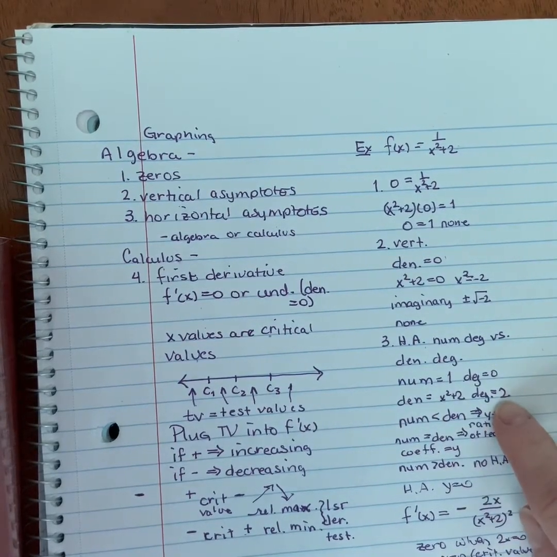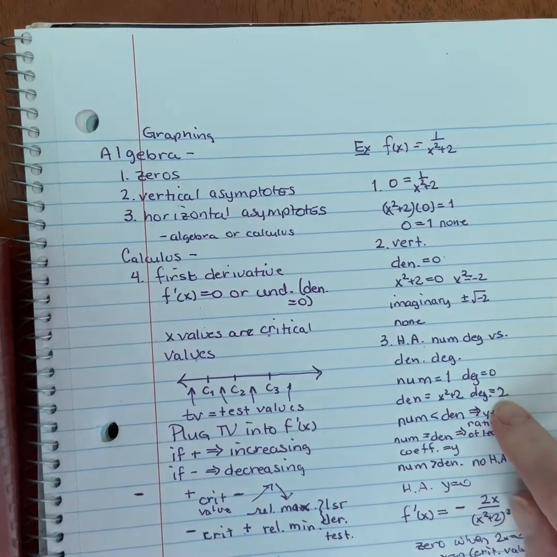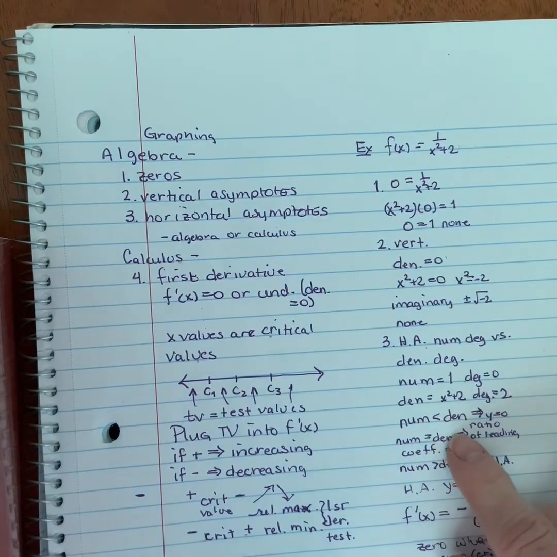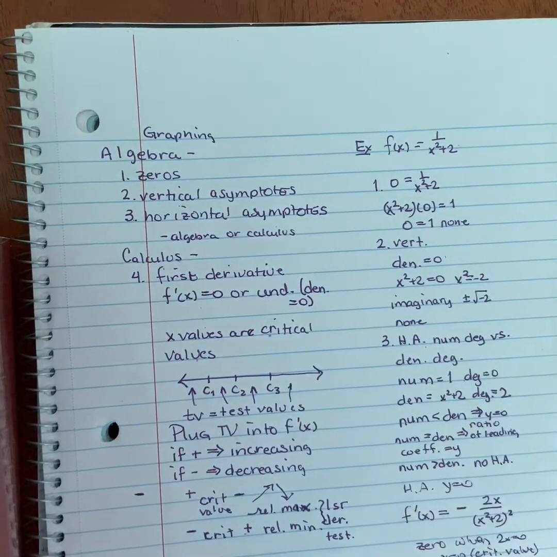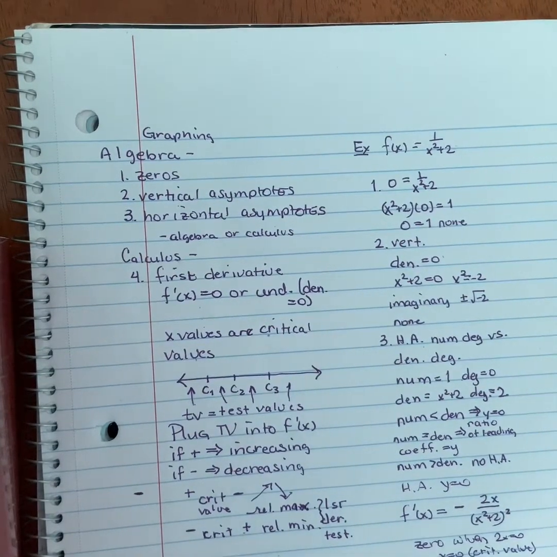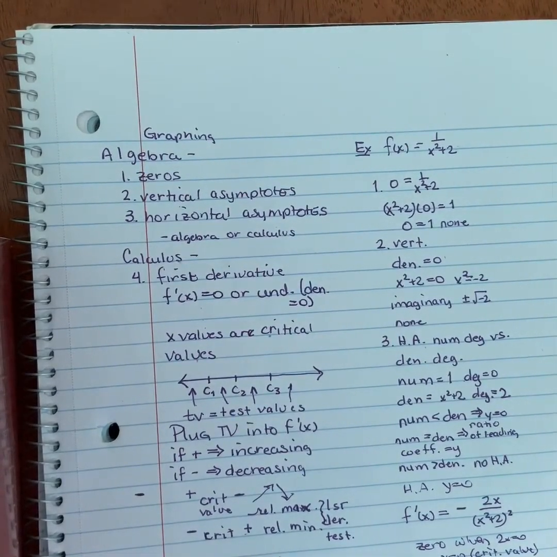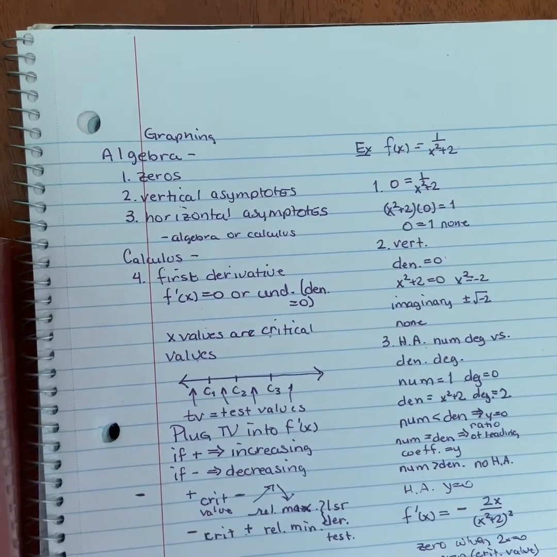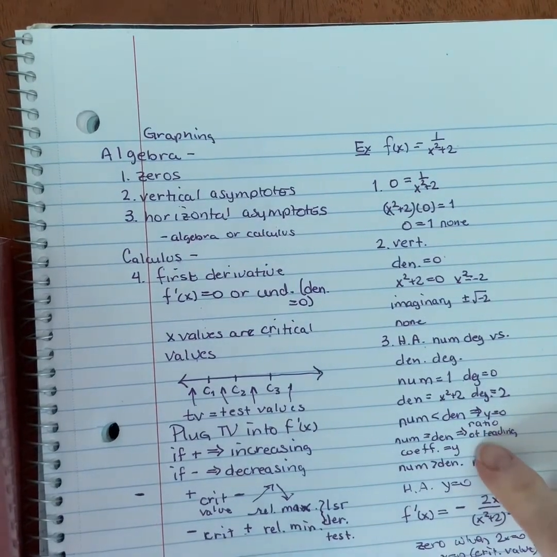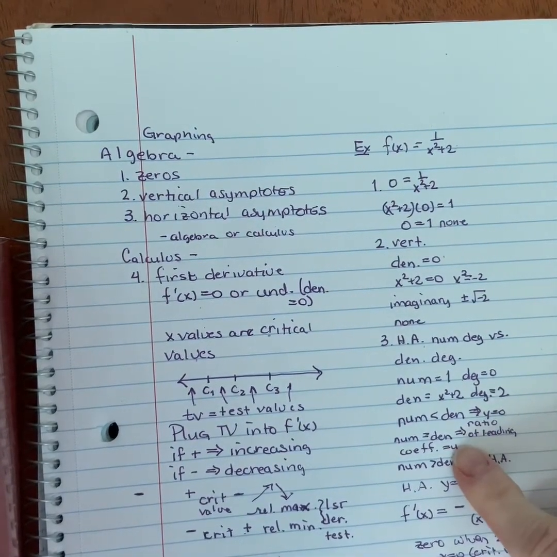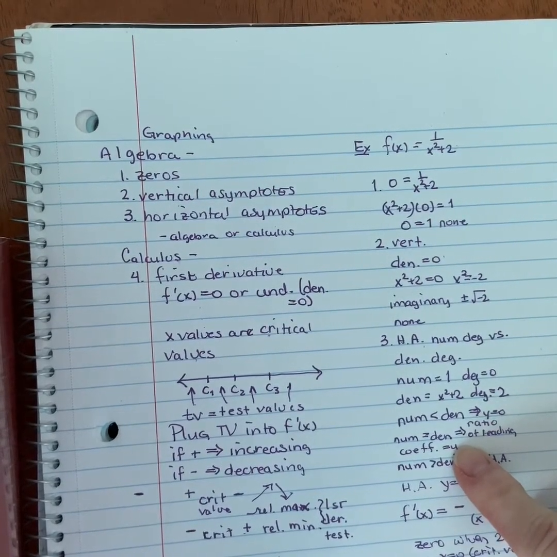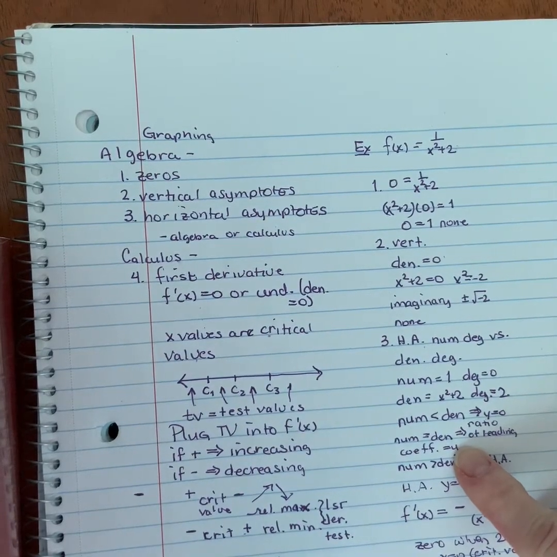So there's that. So then we compare them. Numerator degree versus denominator degree. If the numerator degree is less than the denominator degree, then we say automatically that y equals 0 is the horizontal asymptote. If the numerator's degree is equal to the denominator's degree, then we find this thing called the ratio of leading coefficients, and that is our horizontal asymptote. The ratio of leading coefficients is just the numbers in front of those high-powered terms. Like the denominator has a 1x squared, so its coefficient would be 1.